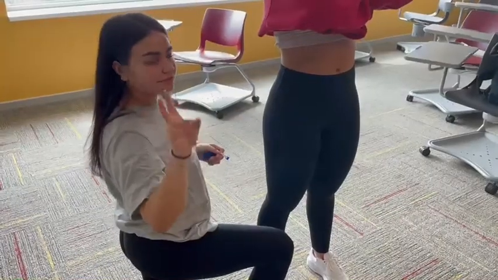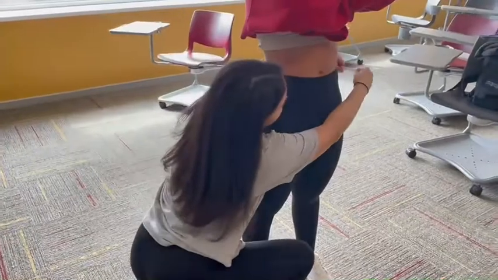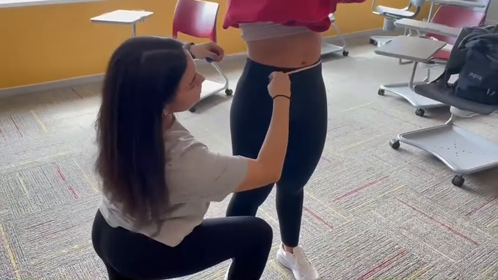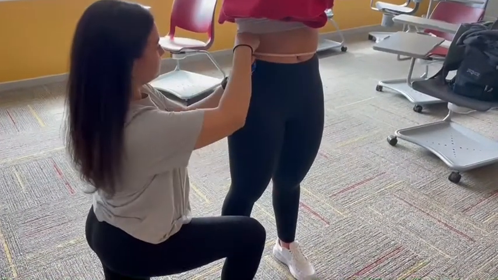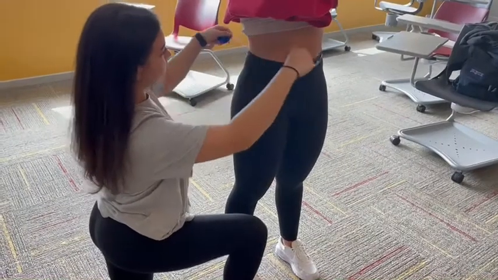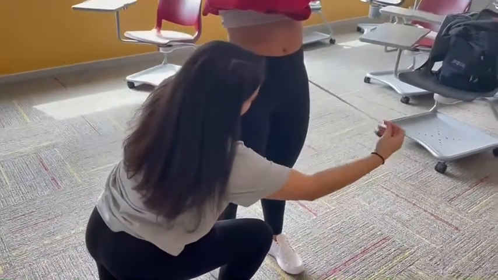The procedure should be repeated for both the waist and hip measurements to ensure accuracy. Both numbers should be recorded on a piece of paper so we can divide the waist number by the hip number to get the ratio.